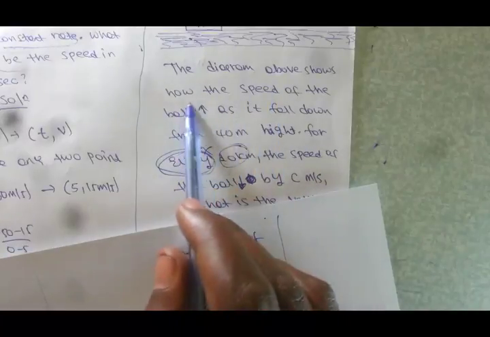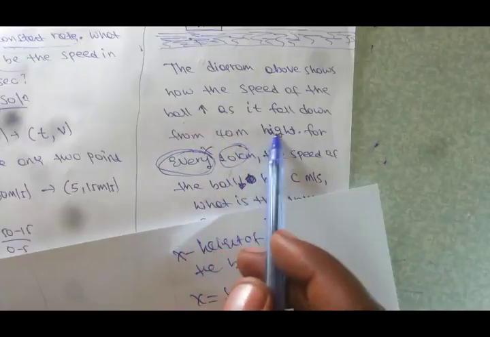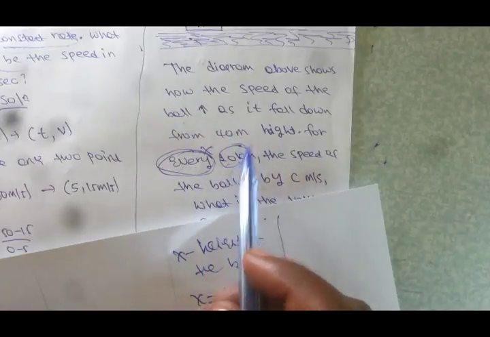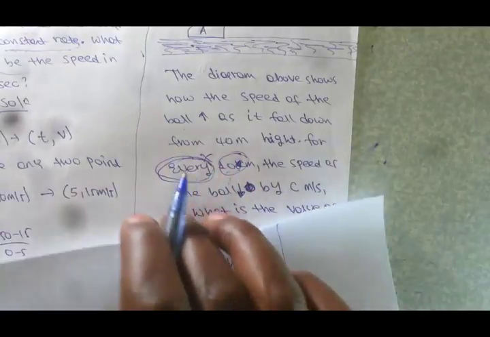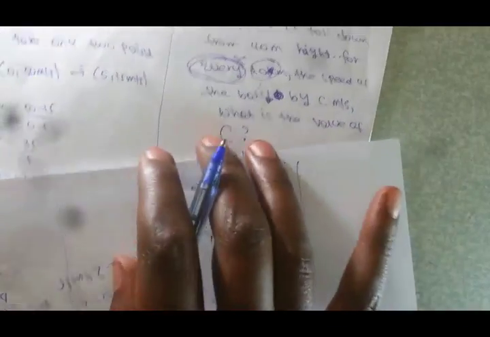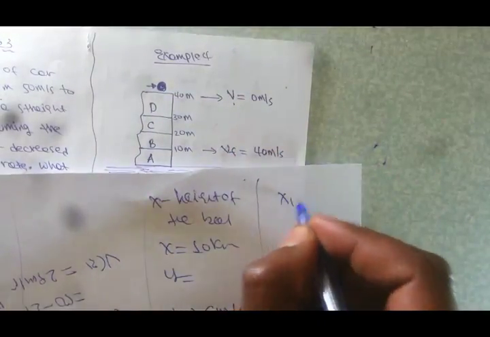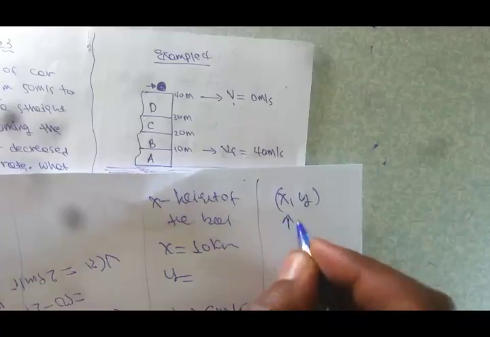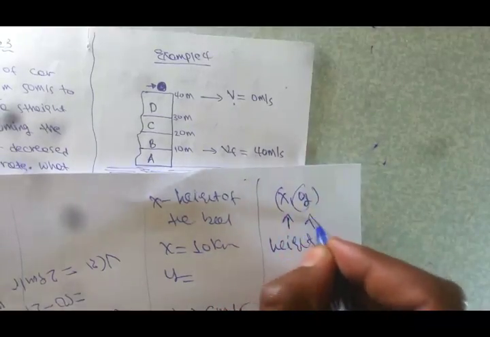The diagram above shows how the speed of the ball increases as it falls down from 40 meter height for every 10 meters. And the speed of the ball is given. V is c meters per second, and we are asked to find what is the value of c. Initially it was given x, y. What does x represent? X represents height. And what does y represent? Y represents speed.